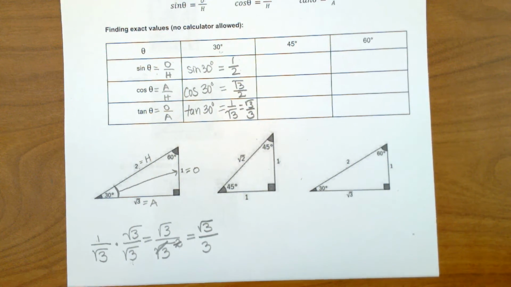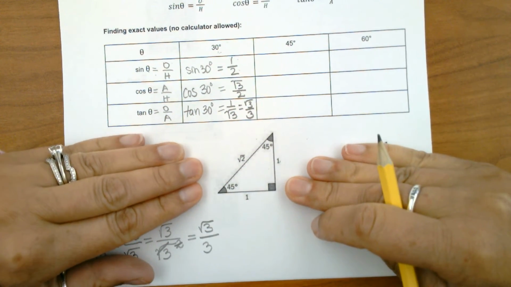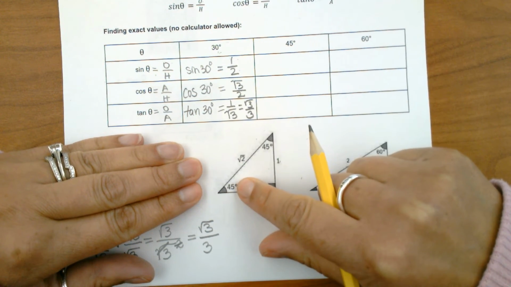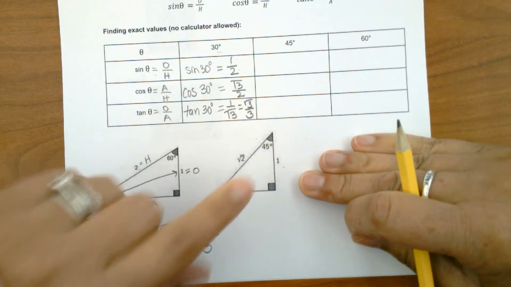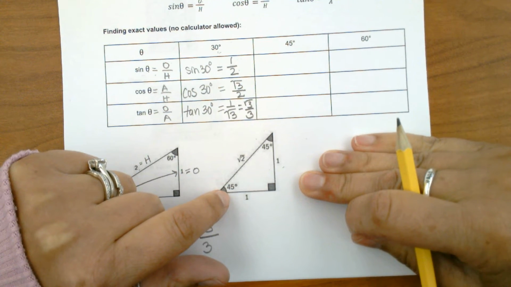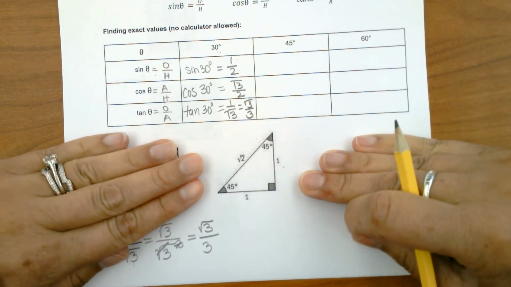Okay, let's go to the next triangle, this one right here. So we're done with those. We're looking at the 45-degree angle triangle, 45 degrees and 45 degrees. Now notice, since these two are the same angle measurement, it makes an isosceles triangle. So these two sides are the same length.